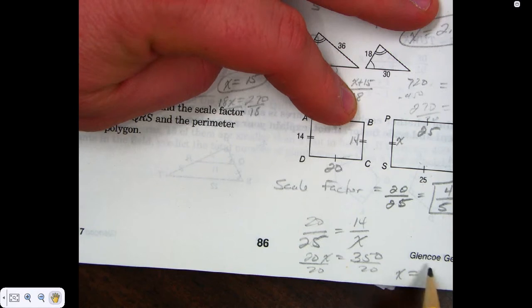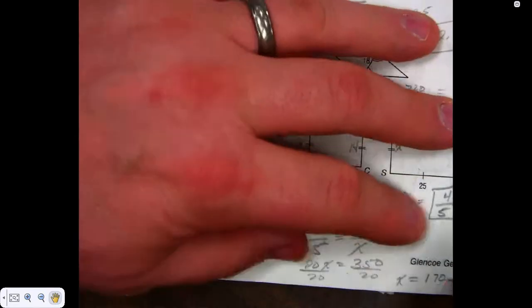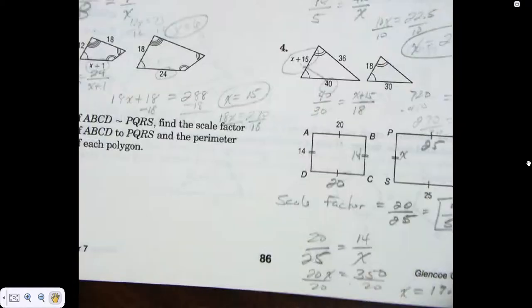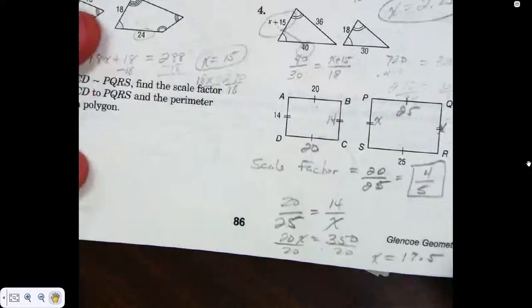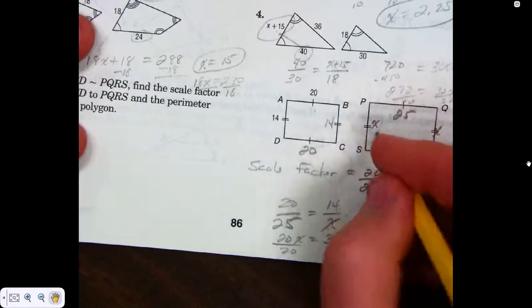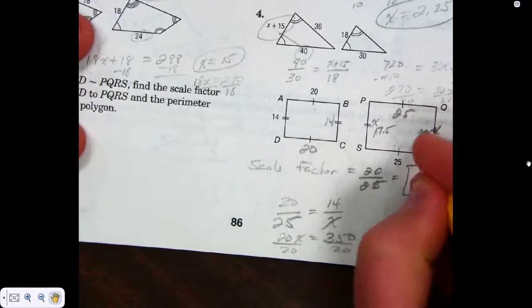Use your calculator. What did you say, Taylor? It's 17.5. 17.5? No, you said 170. 17.5. Oh. So that makes this 17.5, makes this 17.5.